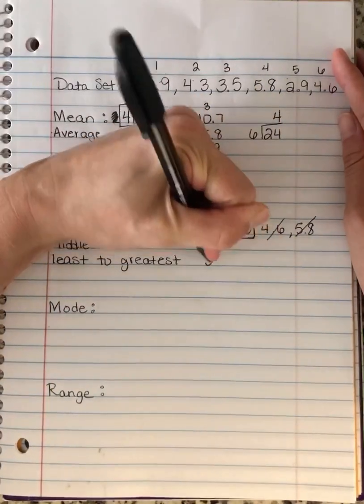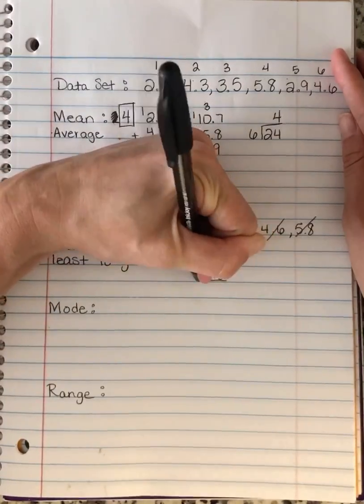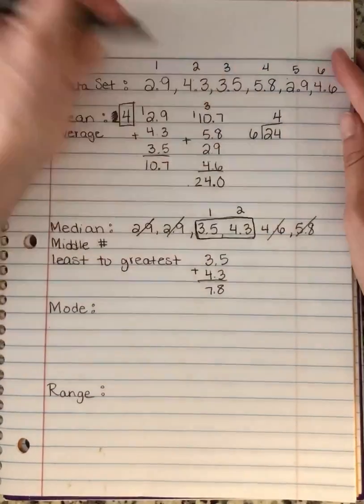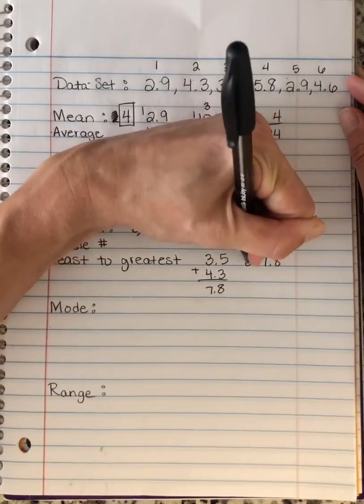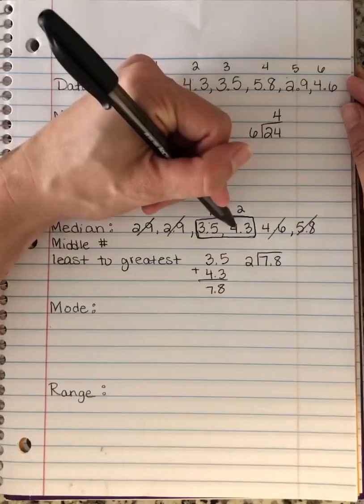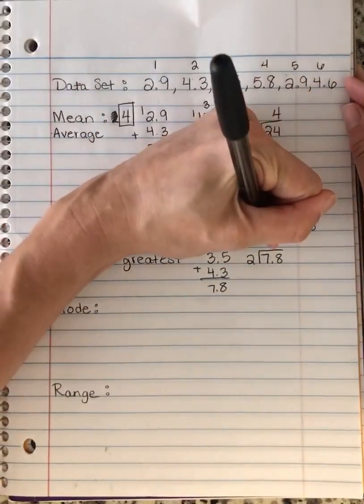So you'll have 3.5 plus 4.3. That's 8, that's 7. So I have 7.8, and then I divide it by 2 because there were 2 numbers. And this helps me find the exact number between 3.5 and 4.3. So 2 into 7 is 3 times.